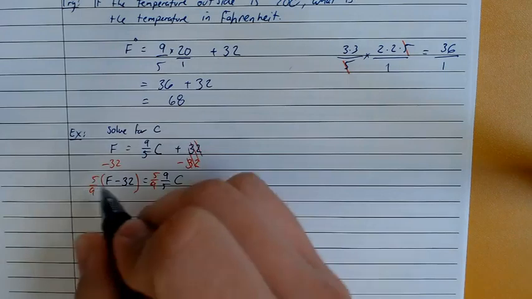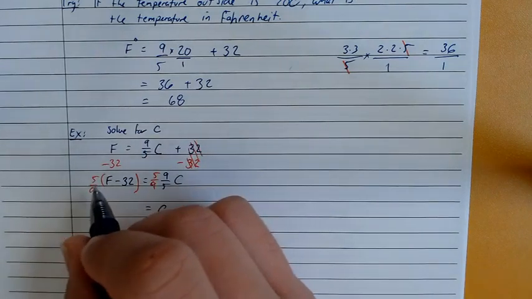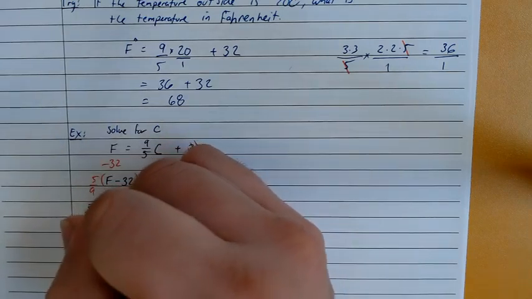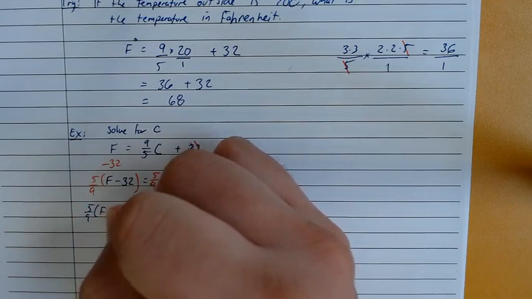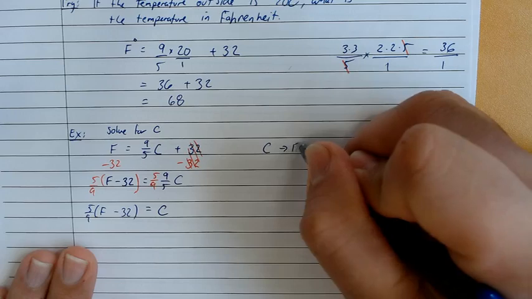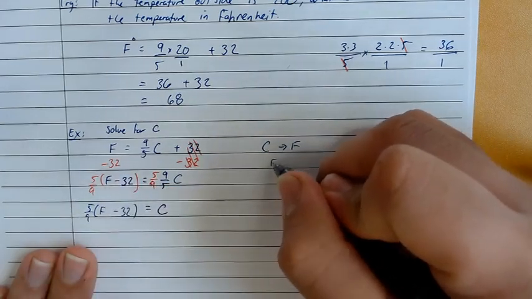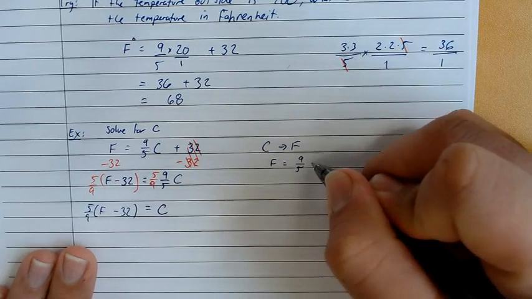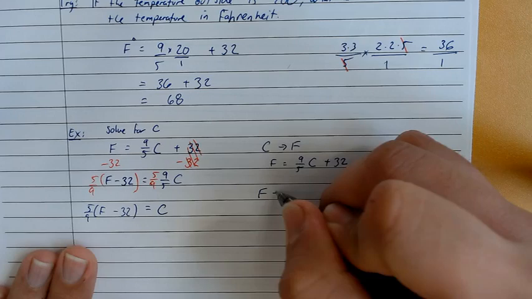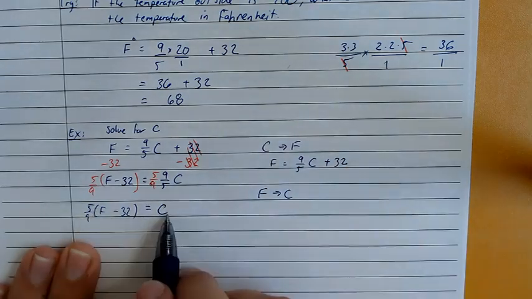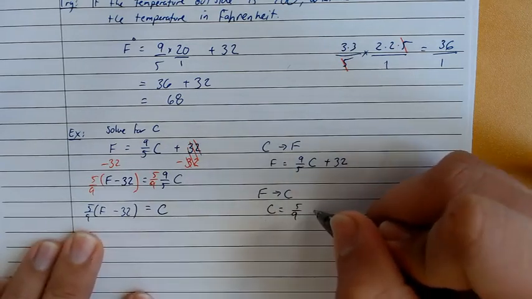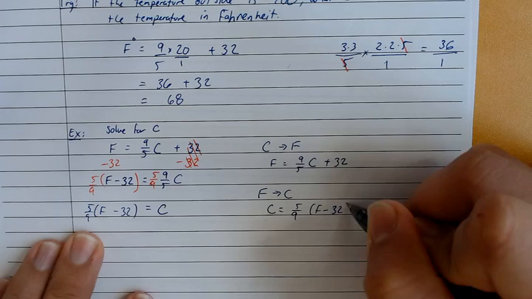So the formula for converting from Fahrenheit to Celsius is derived from this formula that we started with. And it is going to be 5 over 9 times F minus 32. Okay? So to go from Celsius to Fahrenheit, that's the formula we were given: F equals 9/5 C plus 32. And then to go from Fahrenheit to Celsius, you're going to plug in Fahrenheit to get Celsius. That one's going to be C is equal to 5 over 9 times F minus 32.